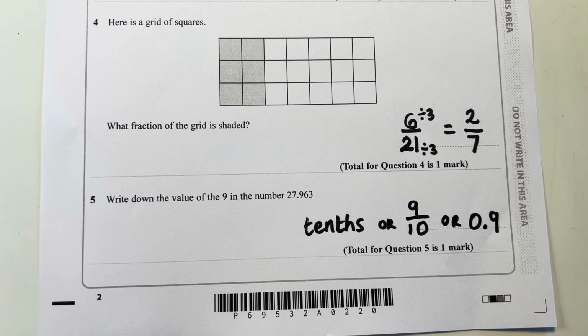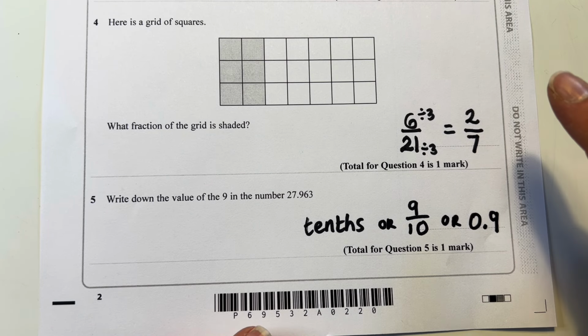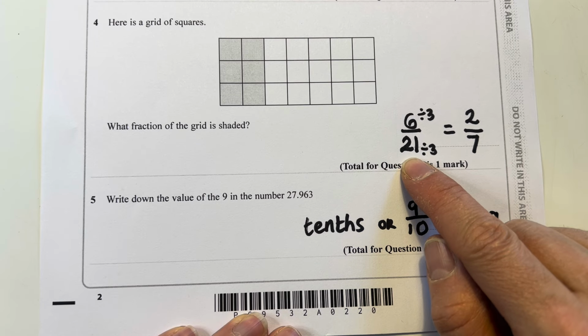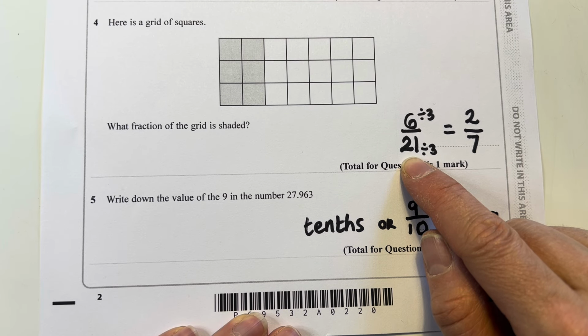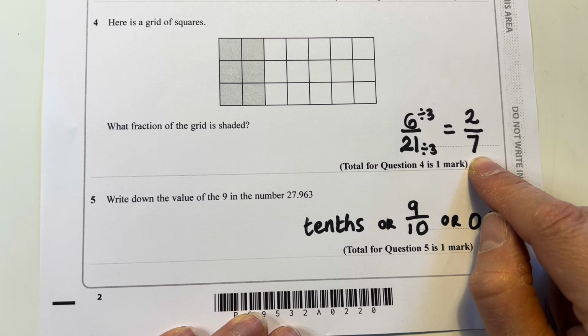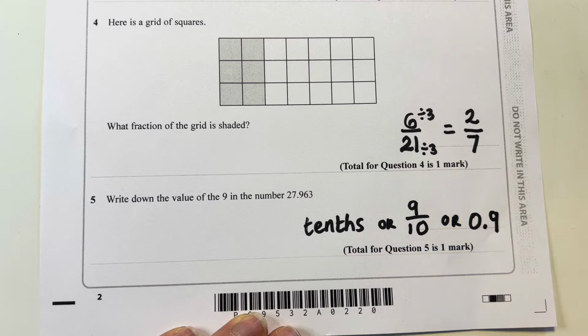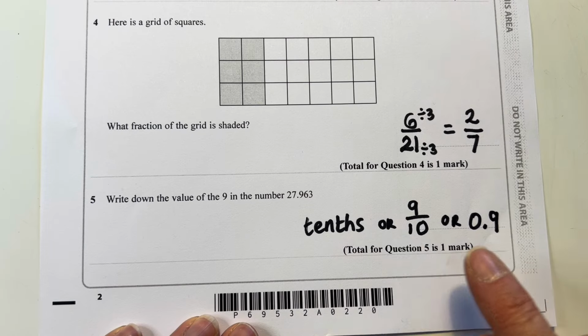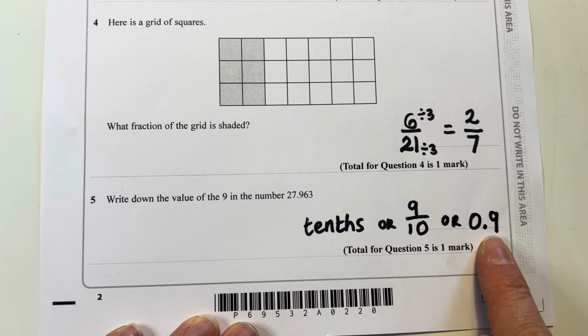These are both 1-mark questions. So for question 4, you can get the mark if you put 6 over 21, but you can also get the mark if you've simplified it to 2/7. Question 5 is also 1 mark, and any of these answers will give you the 1 mark.